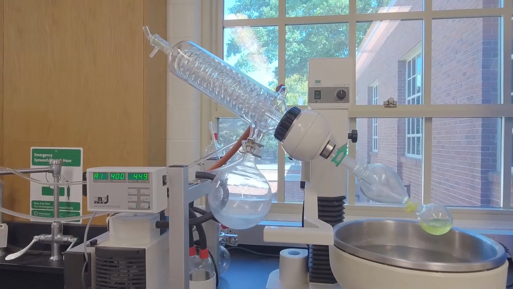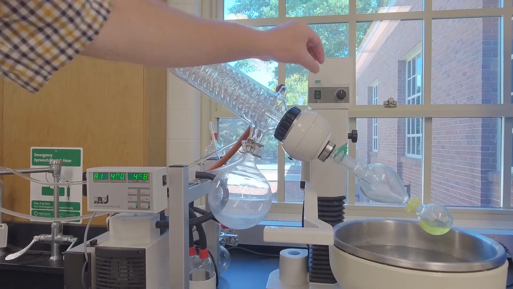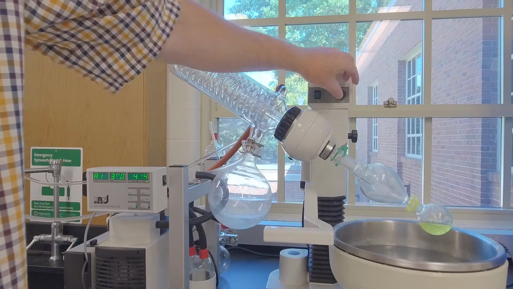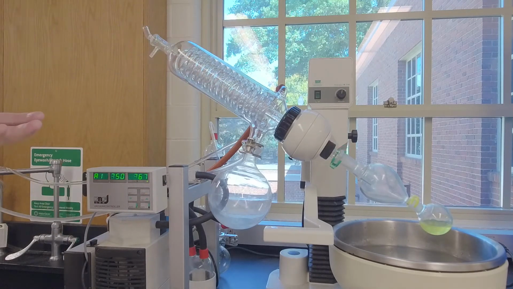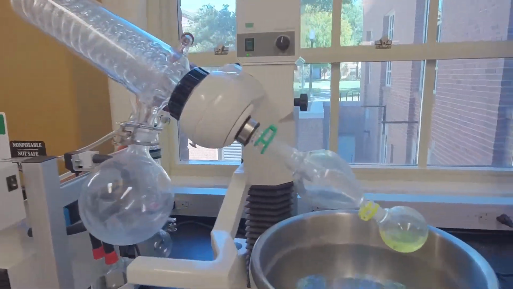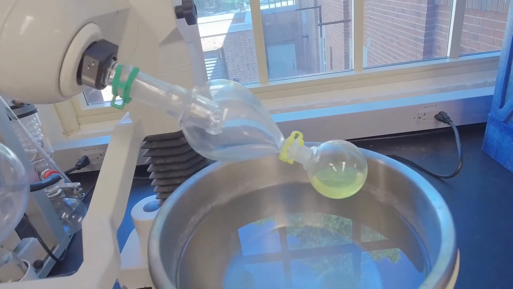All right. So now, what's going on? How does this help get rid of the ethyl acetate? So we've got a vacuum. What happens to the boiling point of a liquid under vacuum? Boiling point goes down, right? So by pulling a vacuum, I'm lowering the boiling point of the solvent. This is going to let me remove the solvent without heating it up to 70 degrees. And if you look at that, you'll see bubbles starting to form.